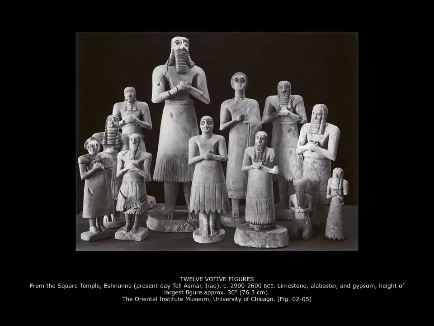They're not idols. They're not meant to be worshipped in themselves, but they stand there taking the place of the person or people who cannot be there themselves to pray because they might have other obligations. And so they set up these statues which represent them praying on their behalf, constantly interceding before the god. That's one reason why their hands are clasped, because they're praying.